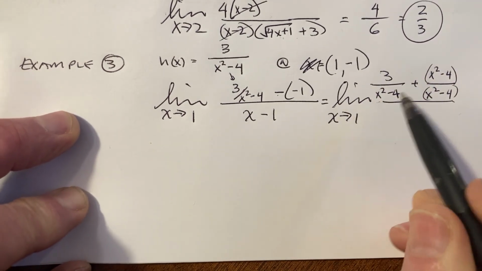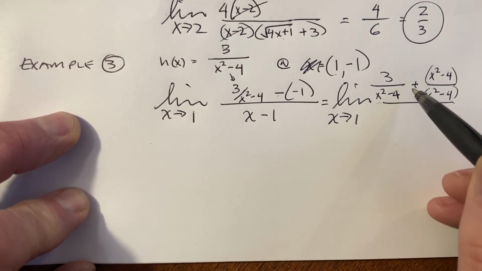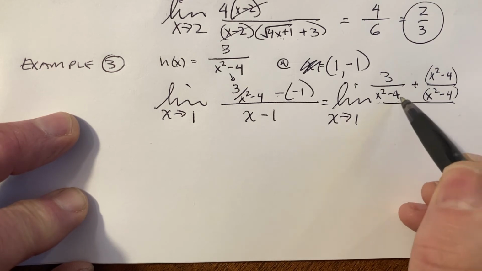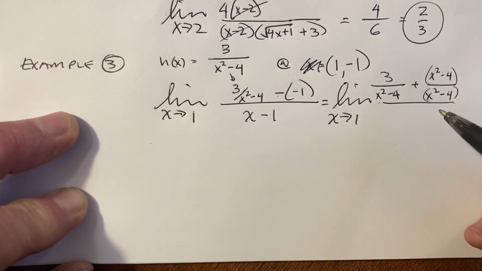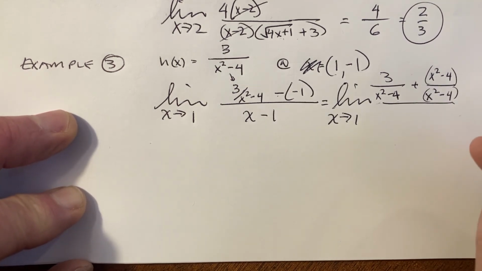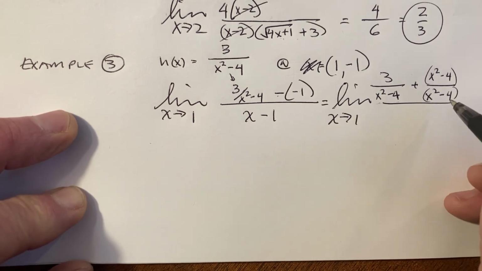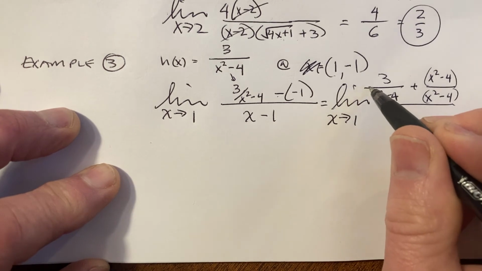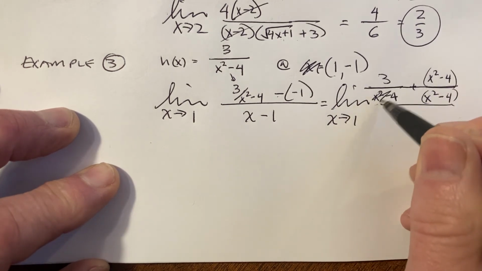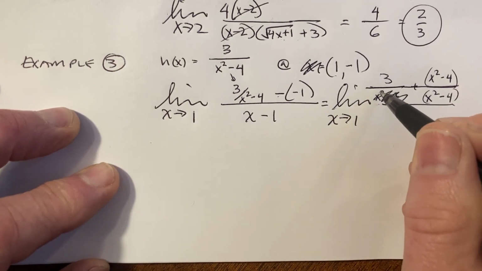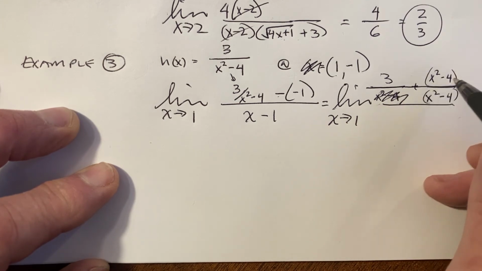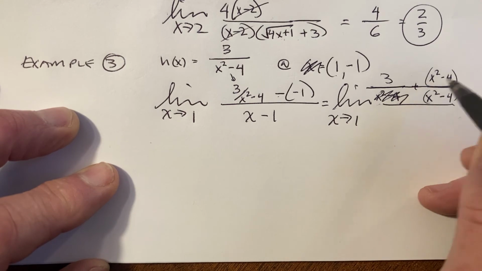If this had not been plus or minus 1, if it had been something else, I would have cross-multiplied to get a common denominator. So this is where you need good fraction adding and subtracting skills. But finding a common denominator is something that you guys should be familiar with. Now I can just draw one long fraction bar and eliminate this. And my numerator now is 3 plus x squared minus 4. 3 minus 4 is negative 1.